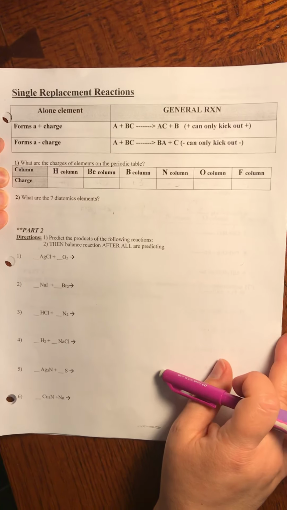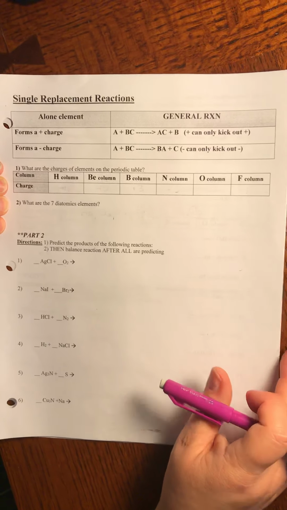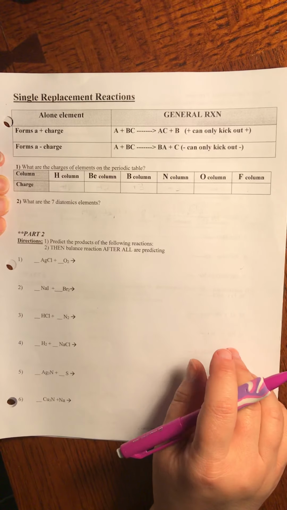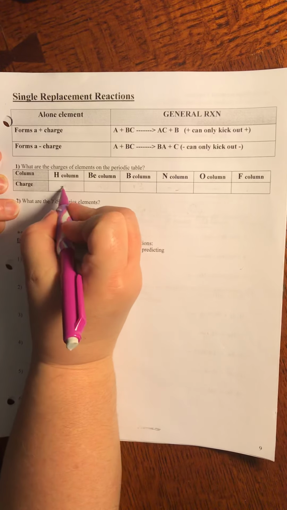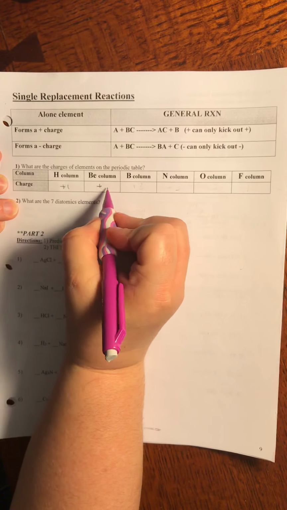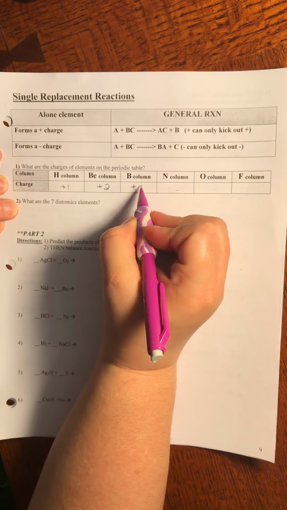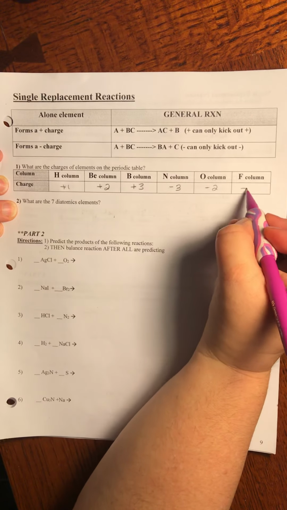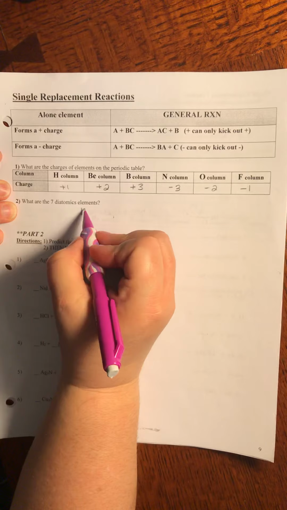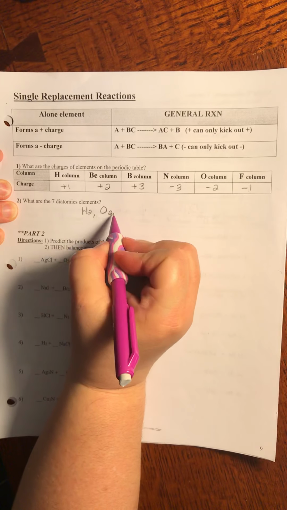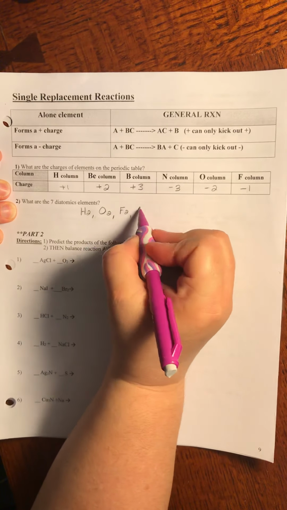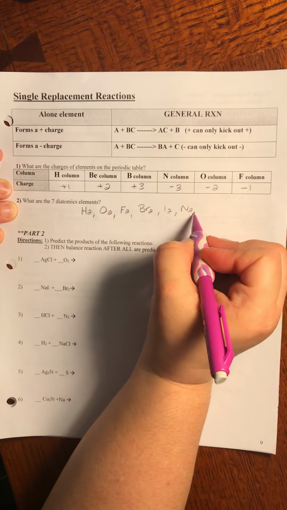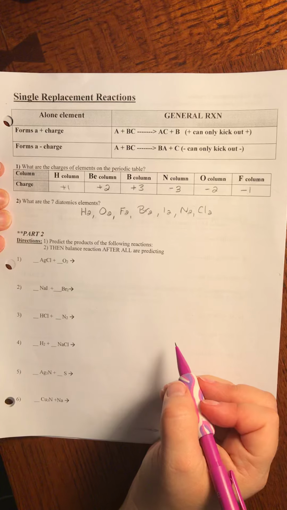Hey guys, I'm going to do this single replacement reaction with you, or at least some of the questions to get you to remember. So we have to remember that hydrogen is +1, the beryllium column's +2, boron's +3, nitrogen -3, oxygen -2, fluorine -1. I also have to remember those 7 diatomic elements. I call them Hofbrinkel, okay? These 7 elements, if they're not in a compound, need to have a twin or a buddy with them.